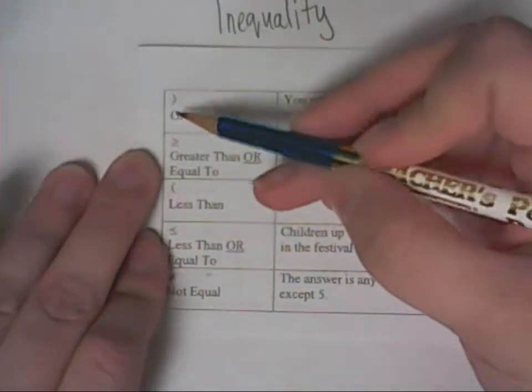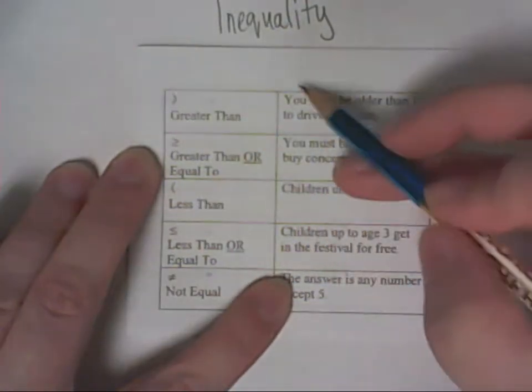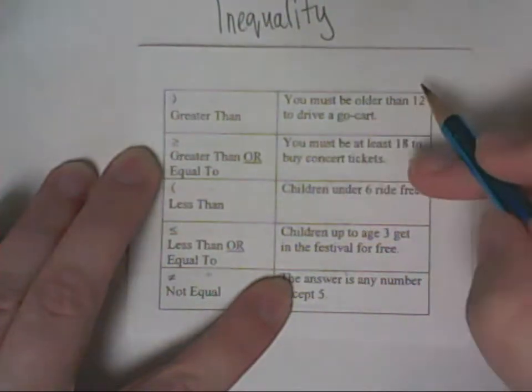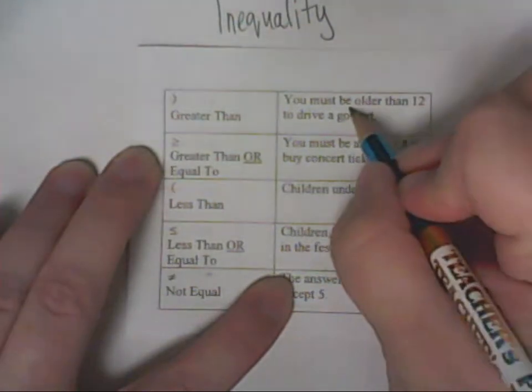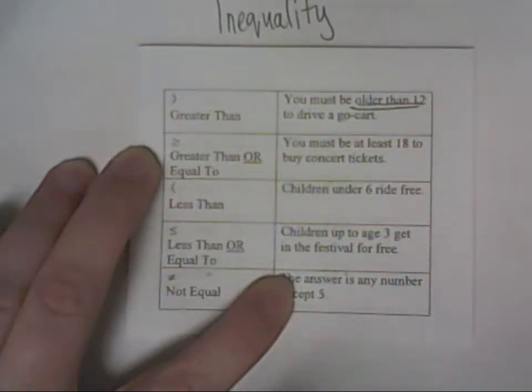Let's look at the first one. That is the inequality symbol for greater than. Let's read the first statement. You must be older than 12 to drive a go-kart. So can you be 12 and be allowed to drive the go-kart? No, you have to be older than 12 in order to drive the go-kart.